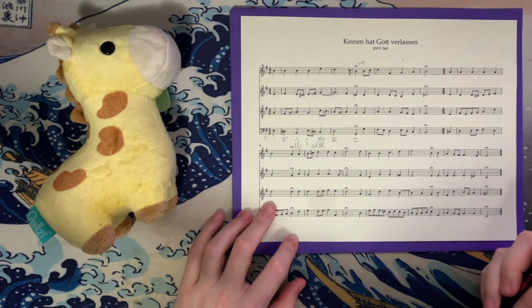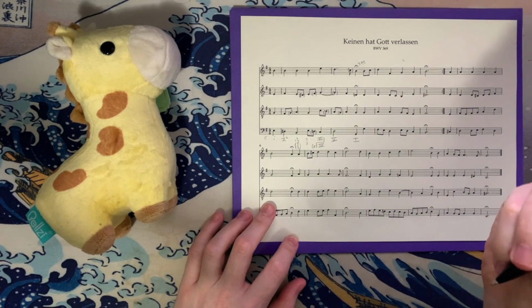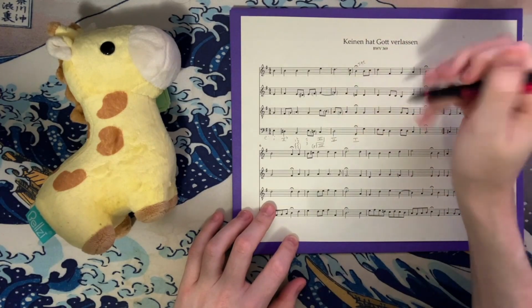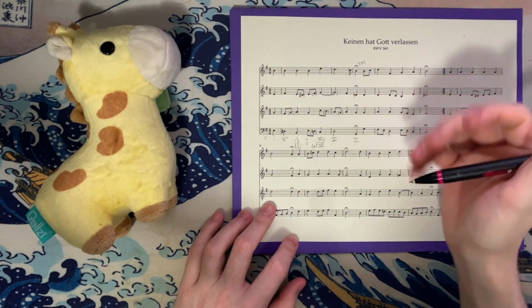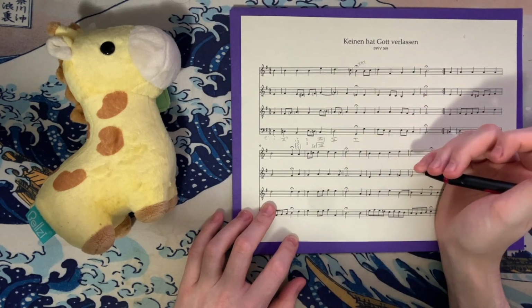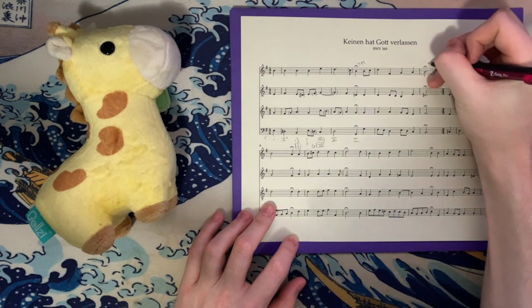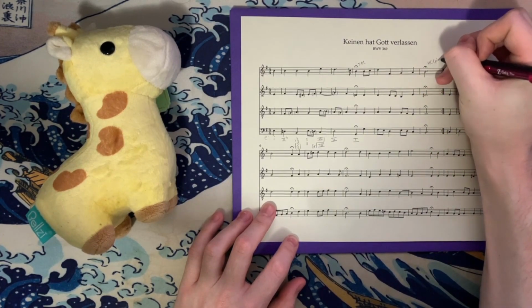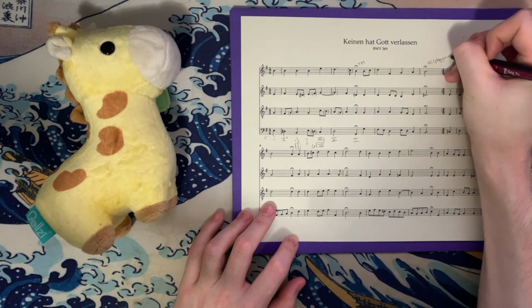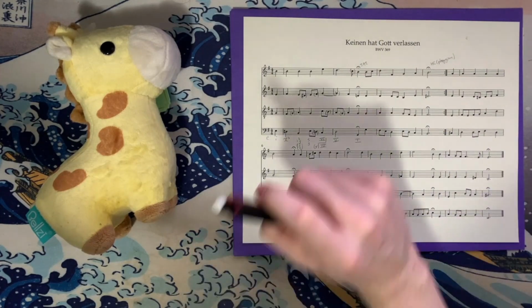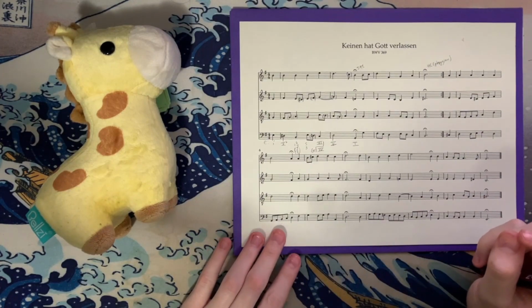Okay, moving to the next phrase, we're going to stay in the key of G major for about half of the phrase, or actually a little more than half of the phrase. It's a short phrase, so it doesn't make too much of a difference, but we do end with a half cadence, more specifically a Phrygian half cadence. It's one of the hardest words for me to spell, but we get there.